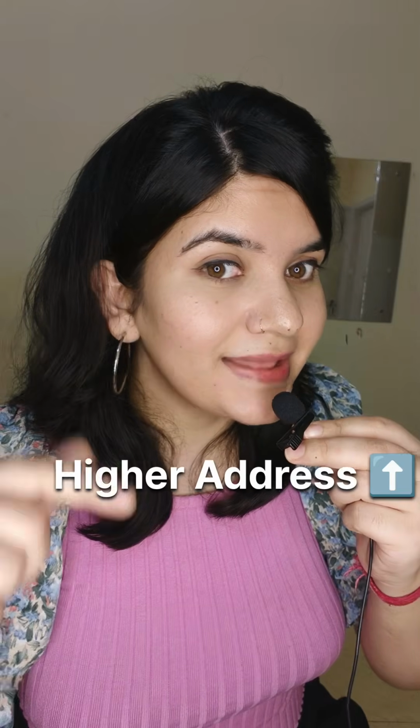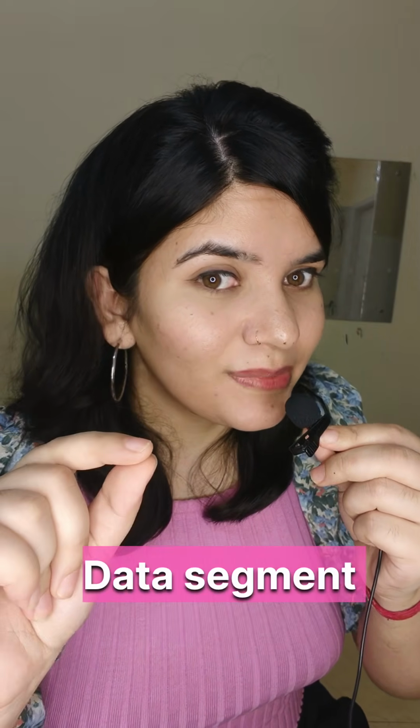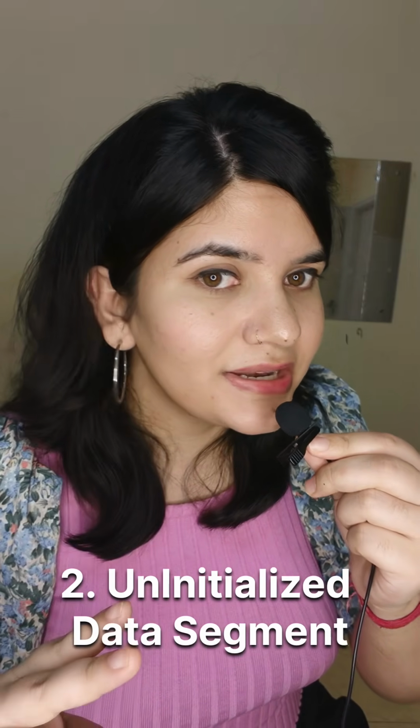After that, on the second floor, we have our second segment, which is at a bit higher address, and this is the answer to our problem: where we store the global and the static variables. That is the data segment. This is further divided into two parts. First is the initialized data segment, and the second is the uninitialized data segment.